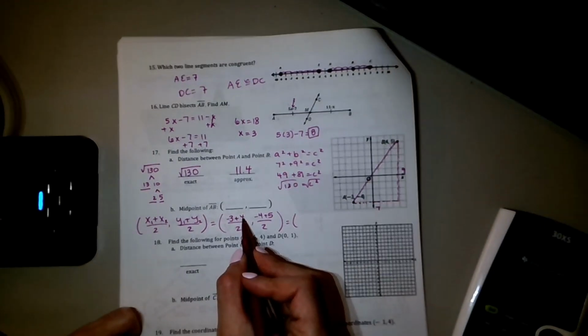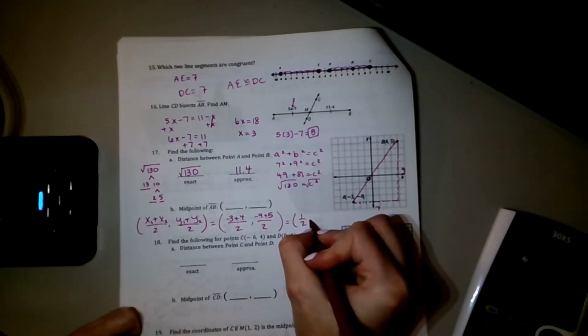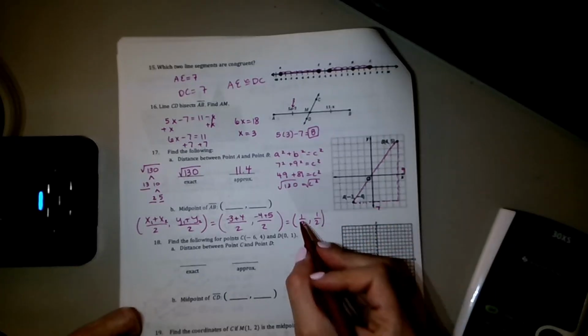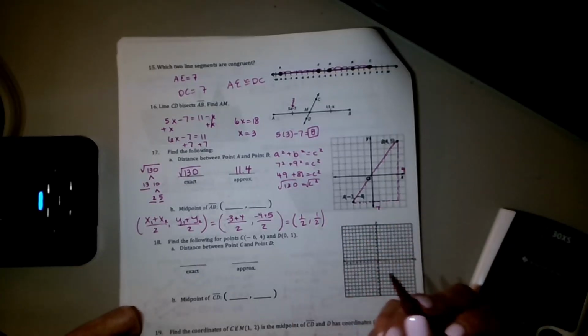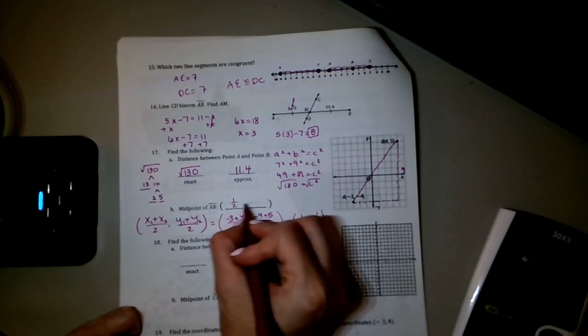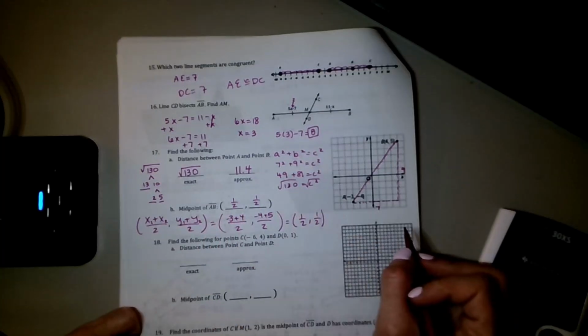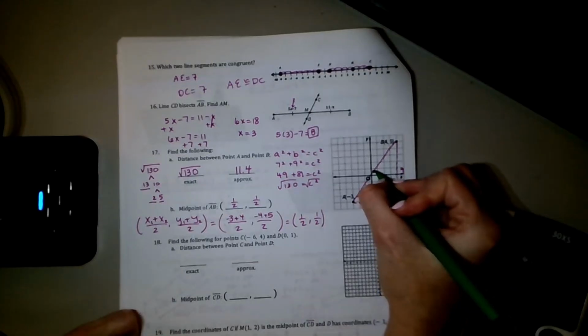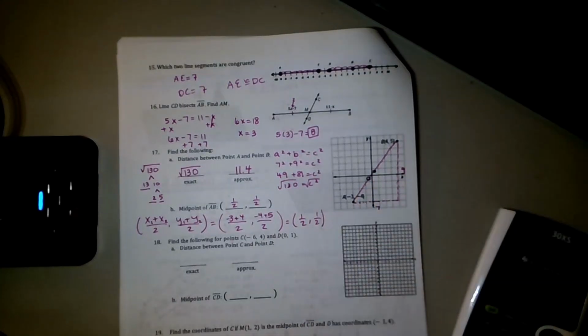-3 plus 4 is 1. -4 plus 5 is also 1. And 1/2 doesn't really simplify. You can put 0.5 if you want, but I just did 1/2 comma 1/2. If you check it, 1/2 comma 1/2 would be about here, which is about halfway, so that makes sense.